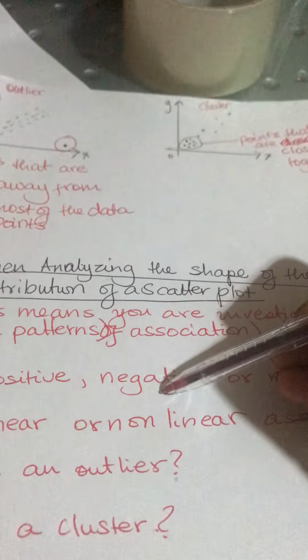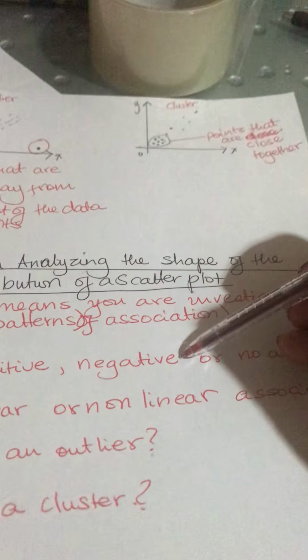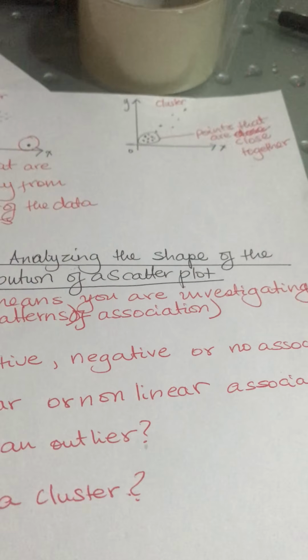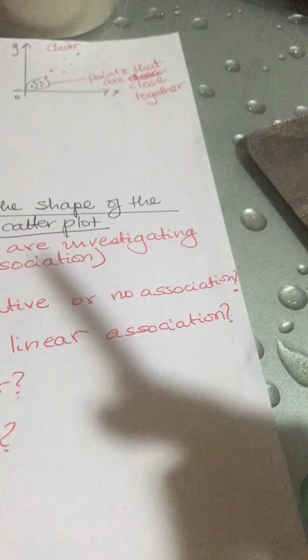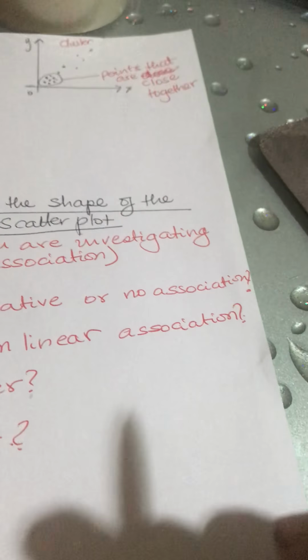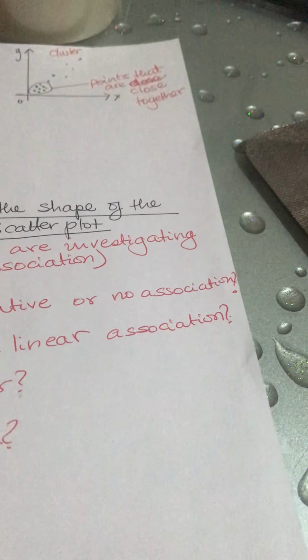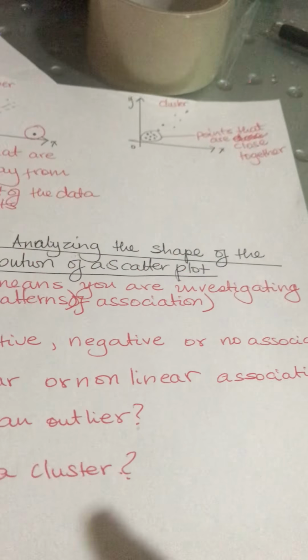When you're describing negative, you will say as X is increasing, Y is decreasing. Okay? And when you say no association, it is because there is no pattern. Because my data points are not following a specific pattern, or they don't have a relationship.